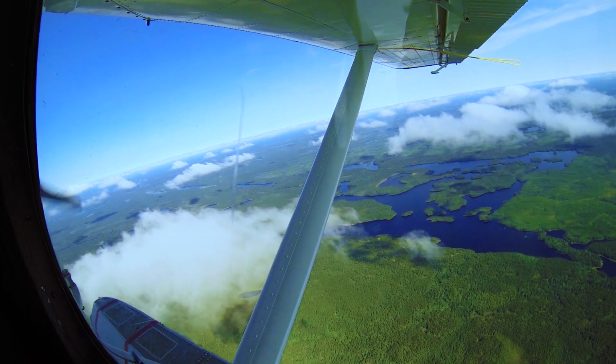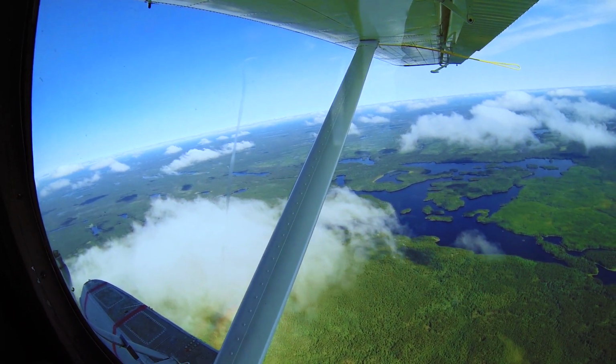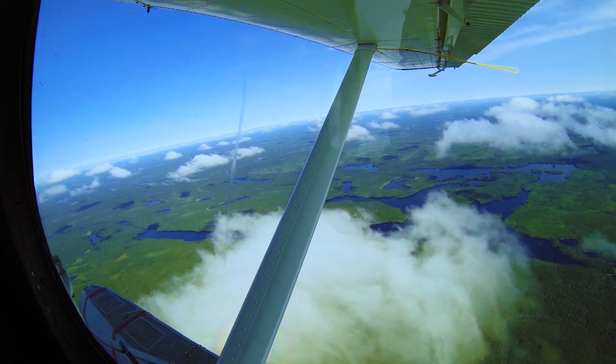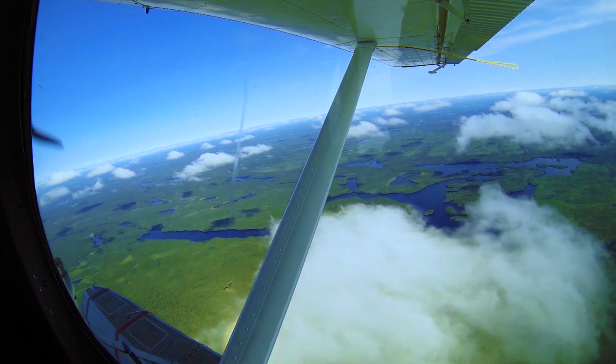Float flying. It's a part of backcountry aviation that really thrives in the north. Yeah, sure, you see it in other parts of the world, but it really thrives in Alaska and Canada.